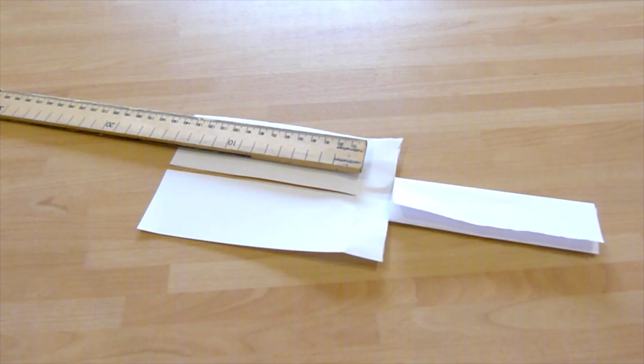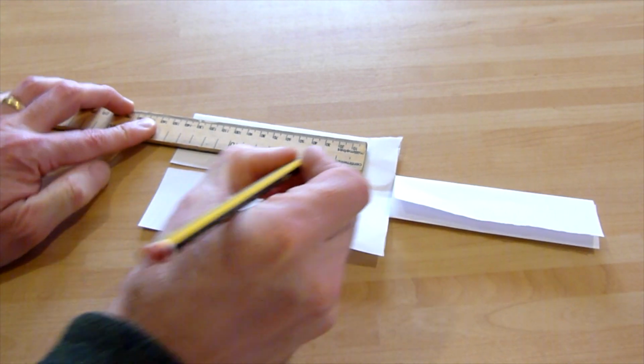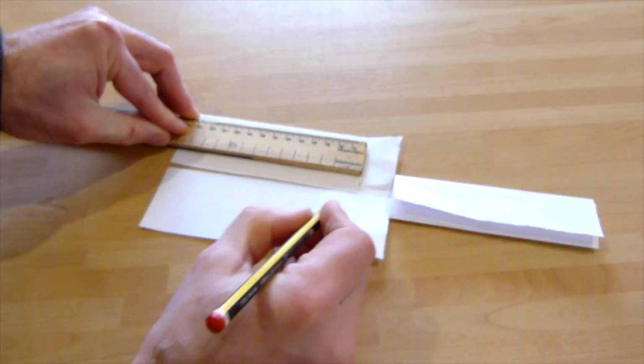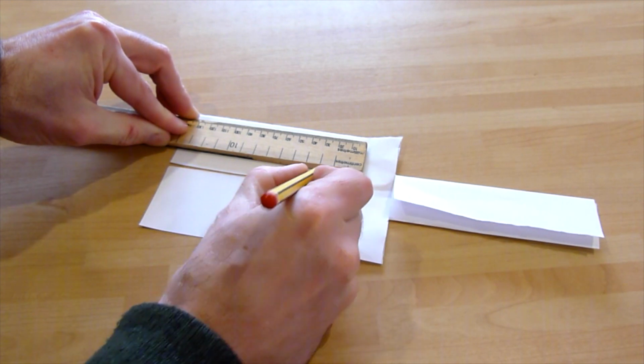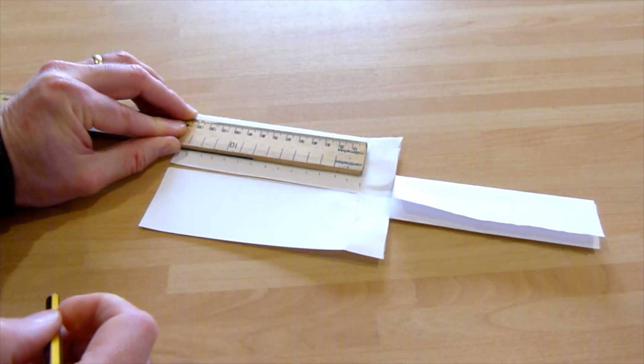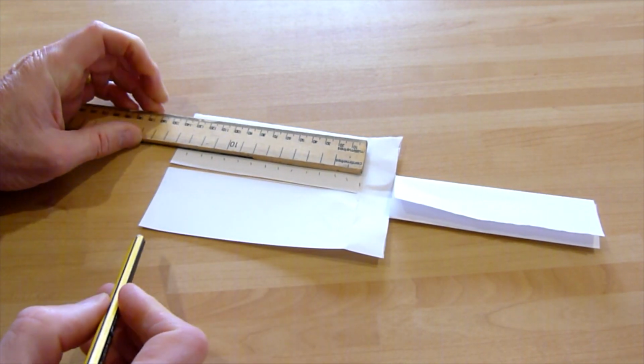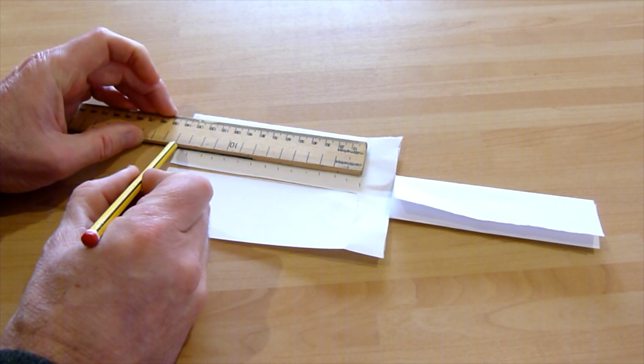take an average. The independent variable in this investigation is going to be the wing length. So I've put my ruler next to the wings and I'm going to mark out from 0, where the wing starts, every centimetre. So my wing length is actually 14 centimetres.